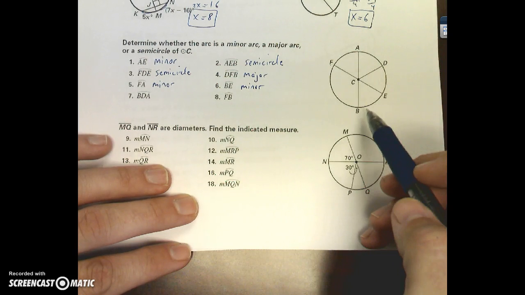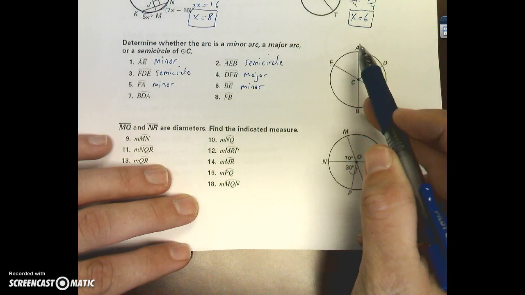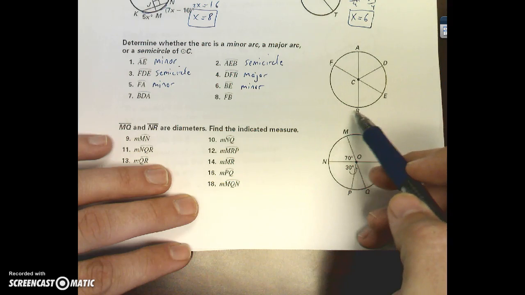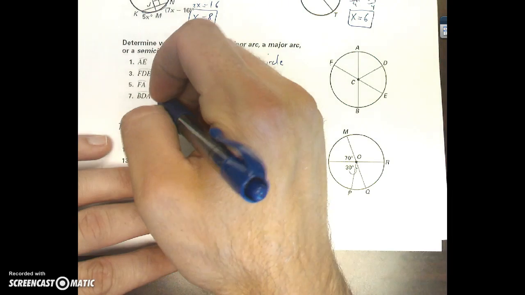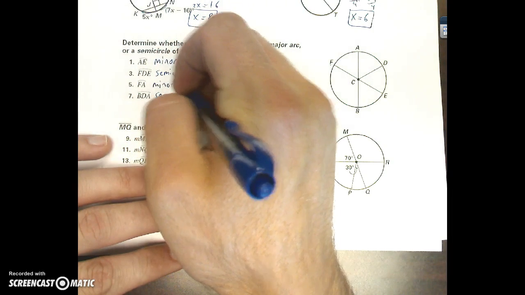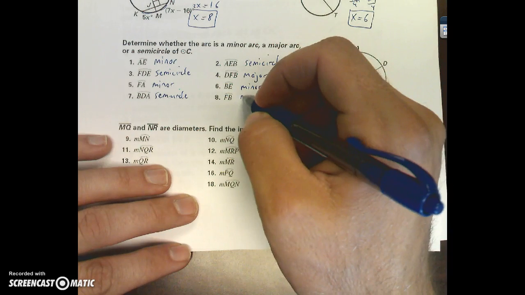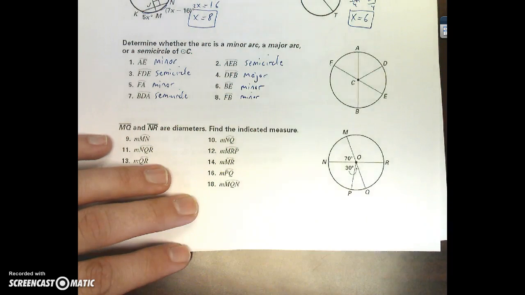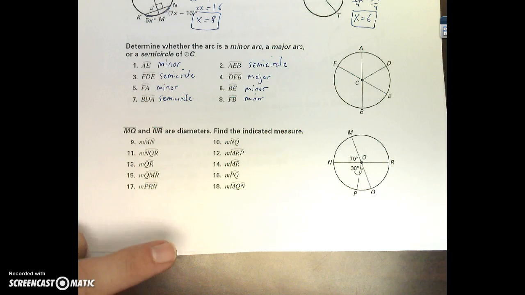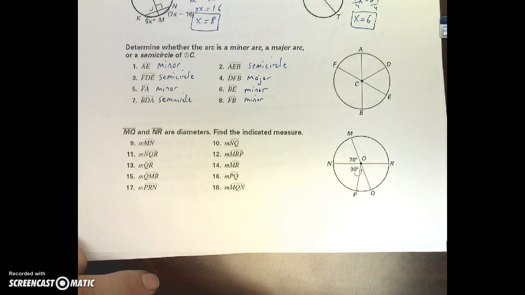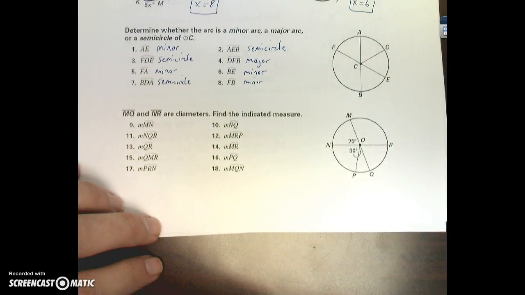BDA. It's just, again, going up this way, same thing as AEB earlier. This is a semicircle. And lastly, FB, real short, again, minor. Typically, maybe you've noticed this, the 2 letters are normally minors. The 3 letters are going to be either your semicircle or major. It won't always be that case, but for the most part, you do run into that a lot.